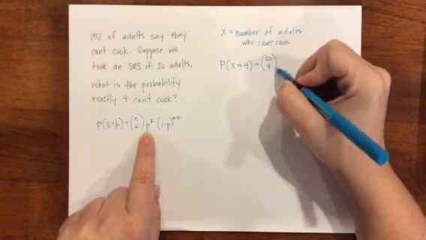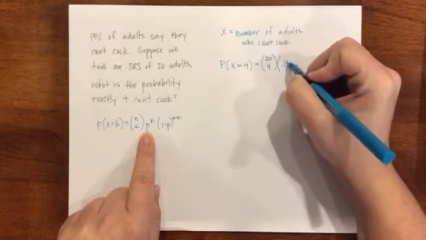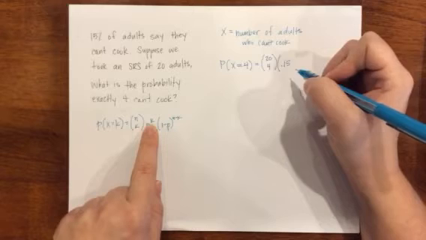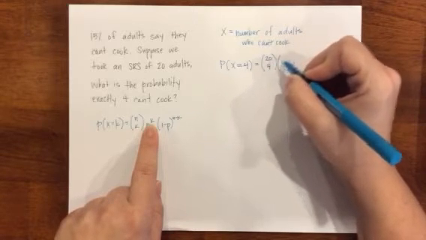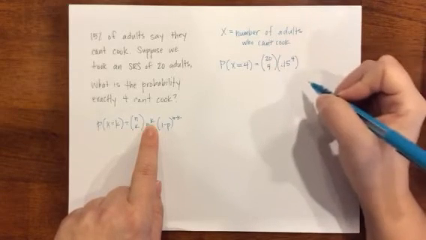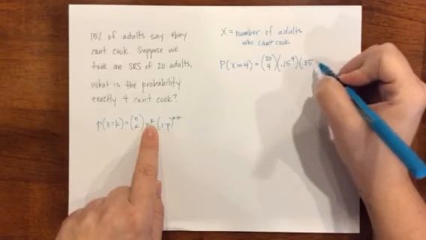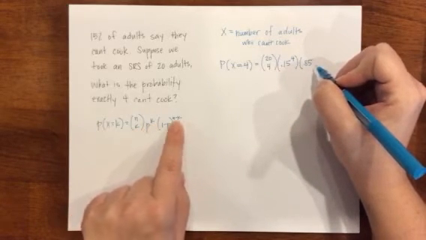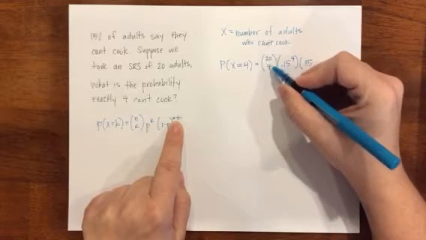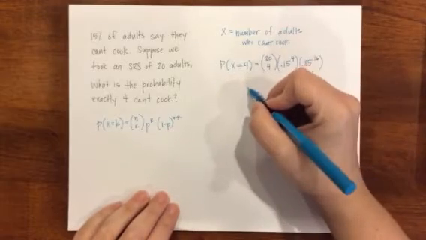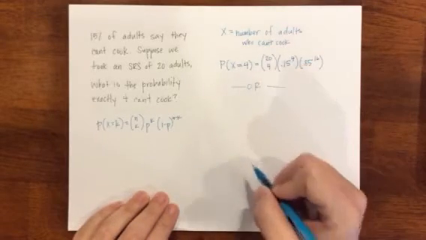The probability an adult cannot cook is 0.15 to the success power, so this is how many we don't want to cook. And the probability they can cook is 0.85 to the n minus K, 16.